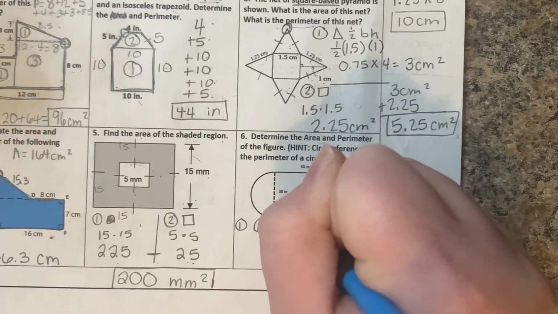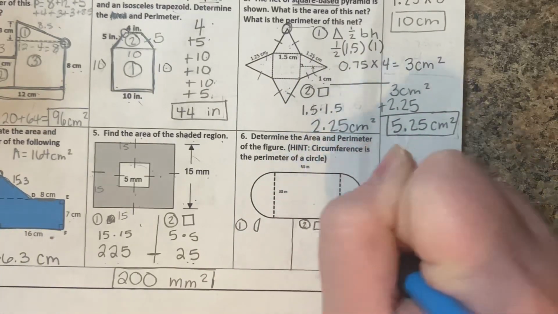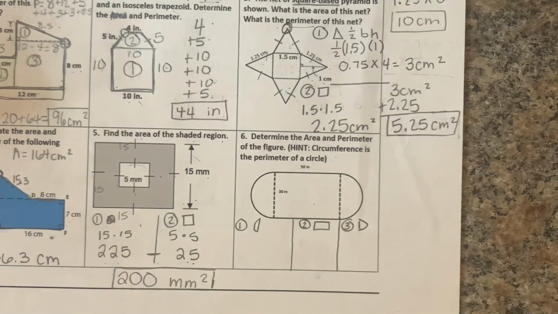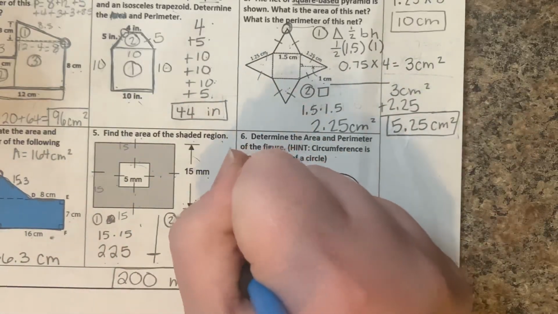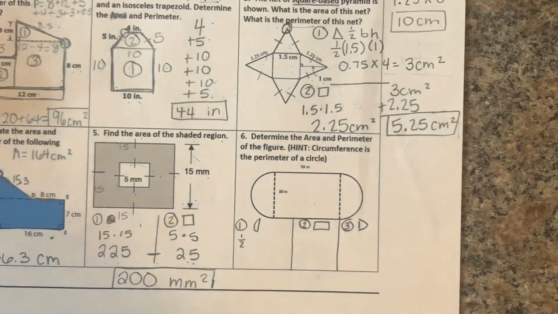The middle is going to be that rectangle. And then the third section is going to be the half circle that way. So let's talk about a formula for a half of a circle. It's going to be the same as a circle formula. We're just going to put this magical 1/2 in front because it's half of a circle.